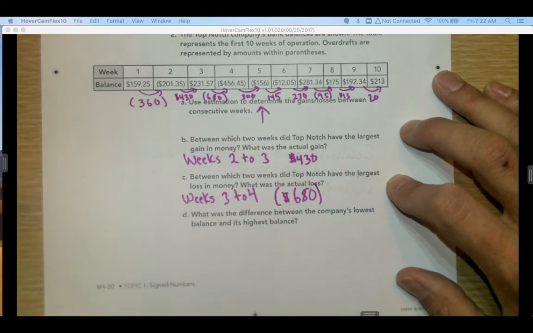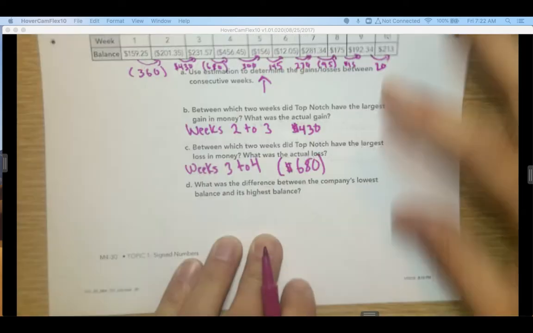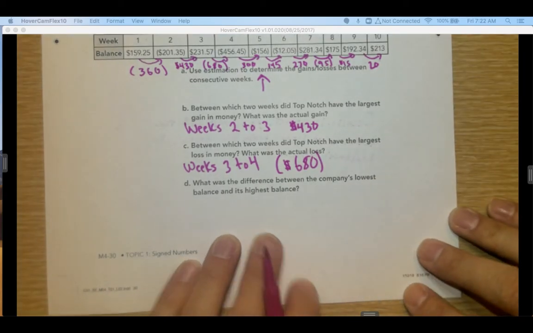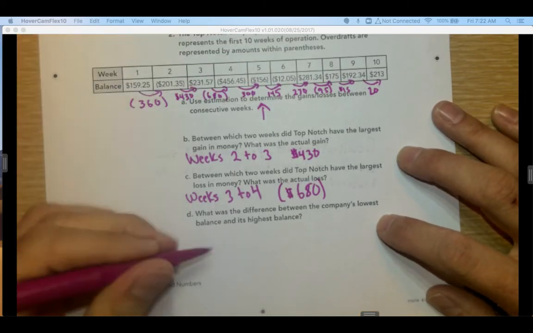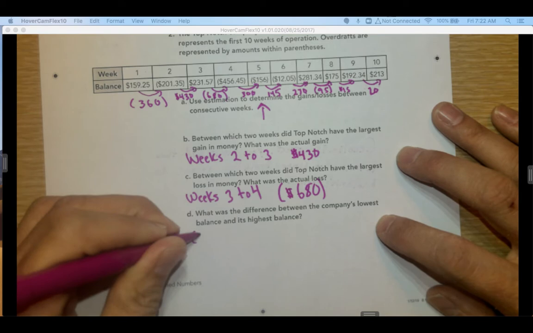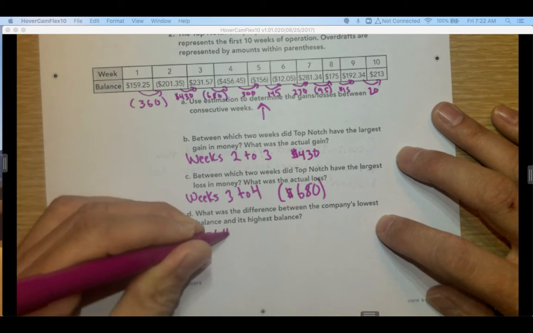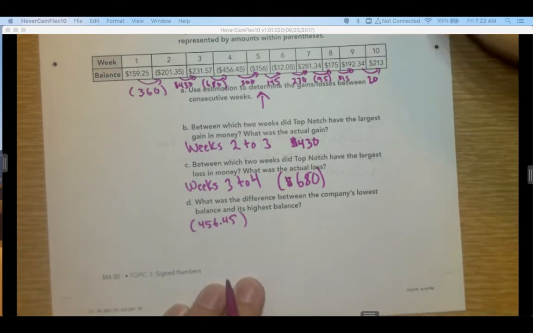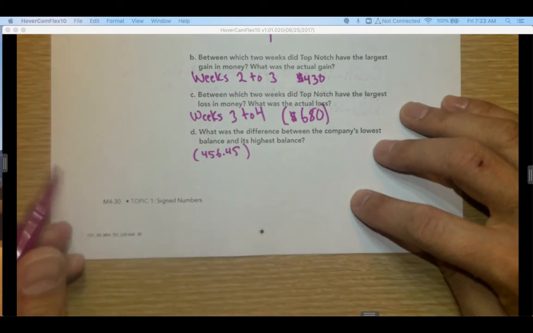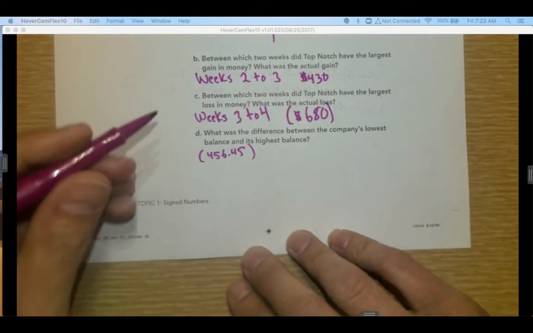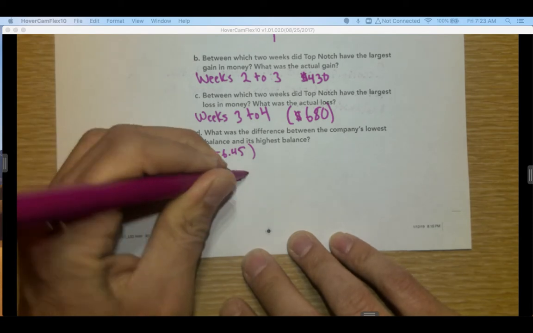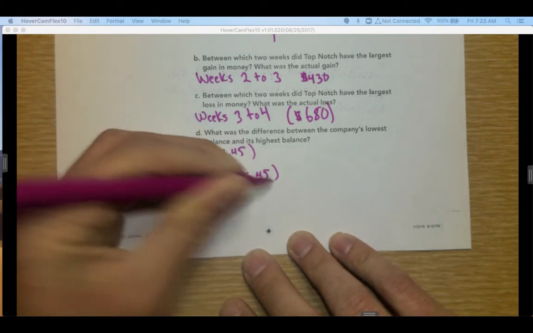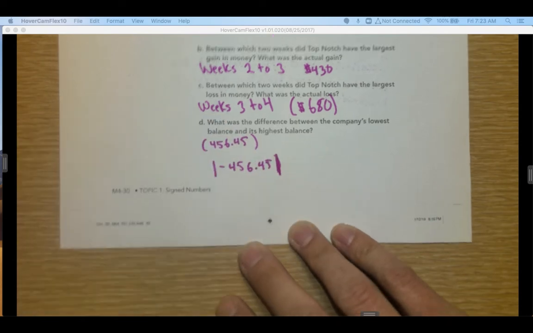What is the difference between the company's lowest balance and its highest balance? Oh, okay. So its lowest balance on this whole chart here was negative 456.45. And so then I would take the absolute value of negative 456.45. Oops, absolute value is a straight line.